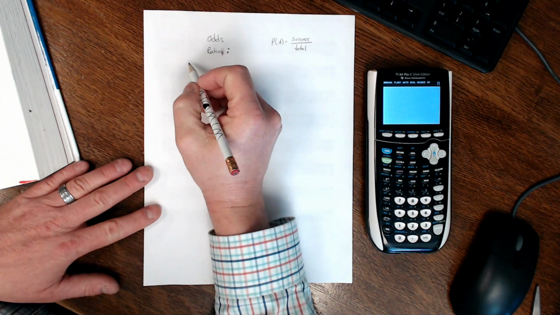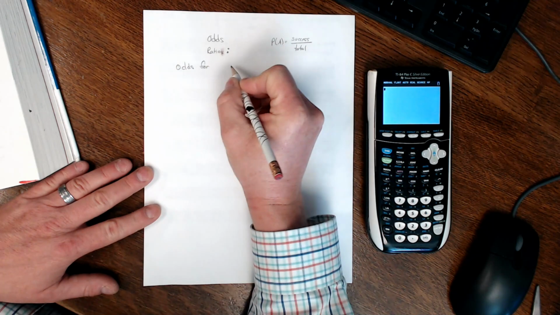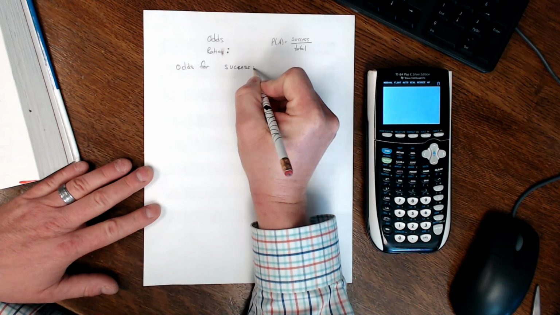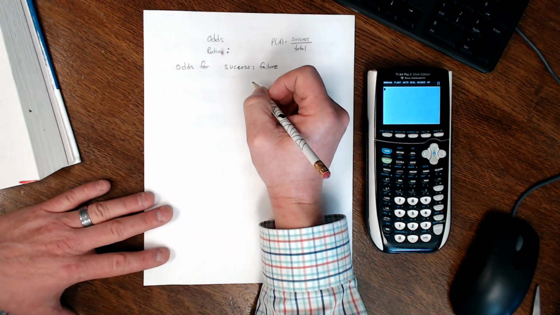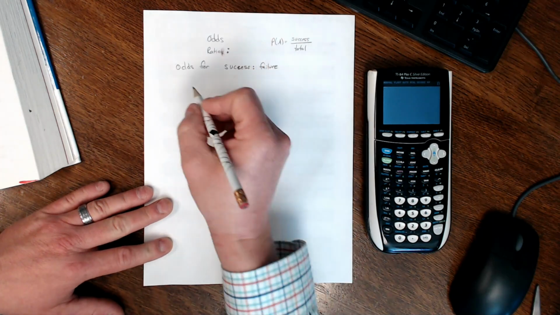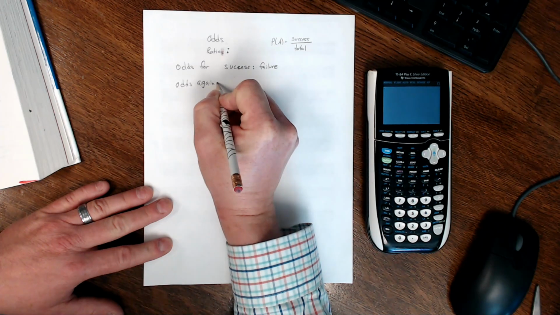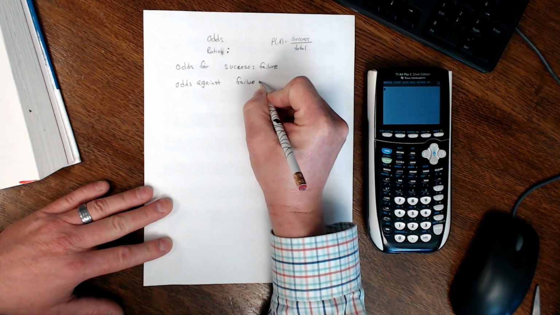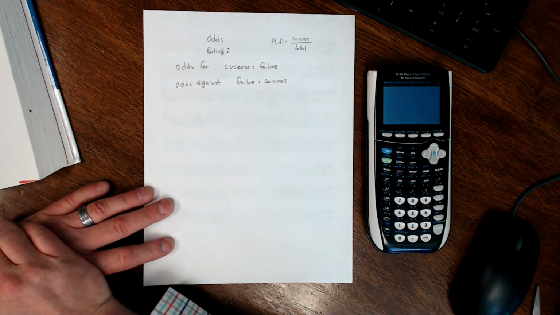We have something called odds for, and that is the ratio of your success to your failure. Now you can represent odds as a fraction as well, but for most of our purposes we're going to use this colon here. We also have odds against. And odds against is the ratio of your failures to your success. So it's just the opposite of what we had before.